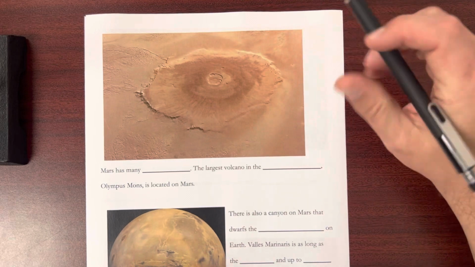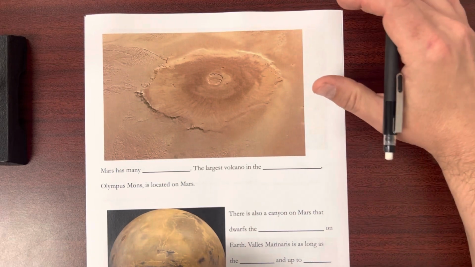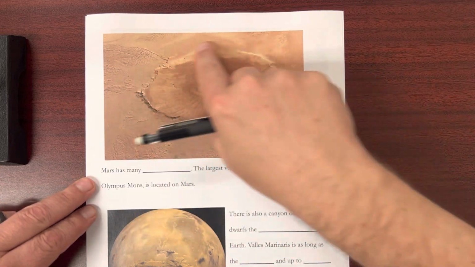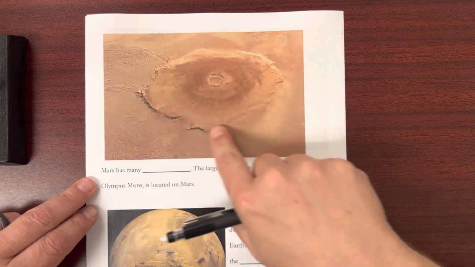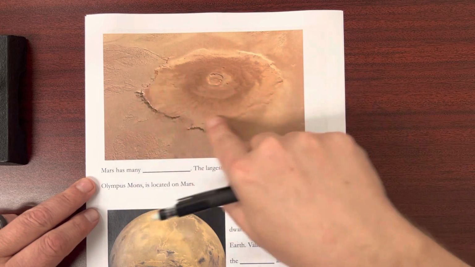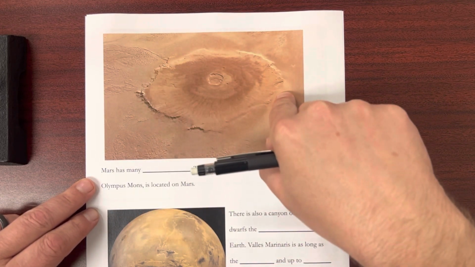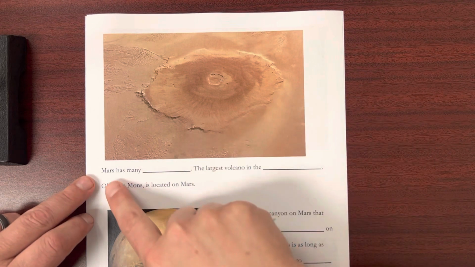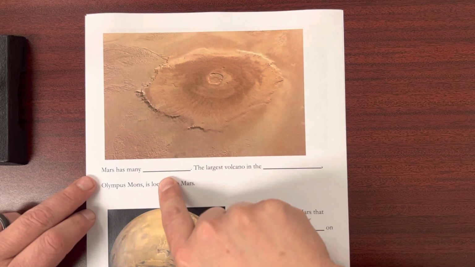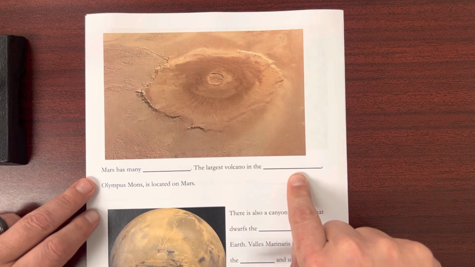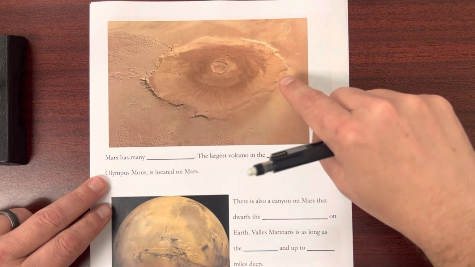Mars can be very dramatic when we talk about geologic features. What you see here is a big volcano. Now, when I say big, I mean this is about the size of Texas. This is huge compared to any volcano on Earth. So Mars has many volcanoes. The largest volcano in the solar system, Olympus Mons, is located on Mars.